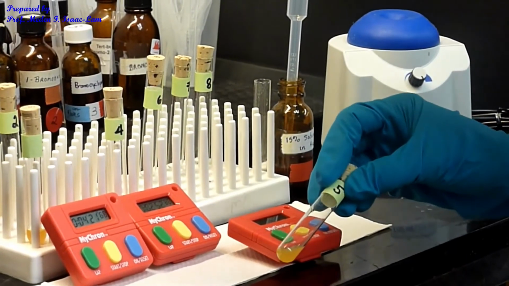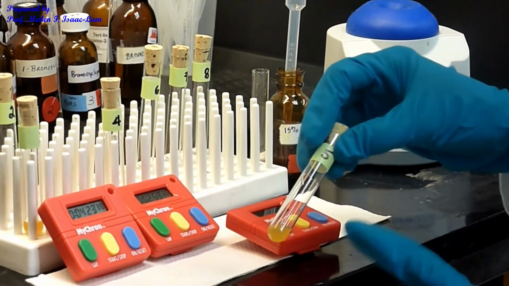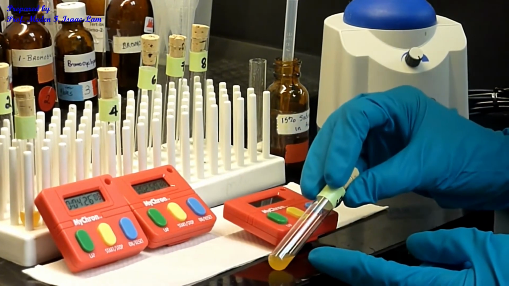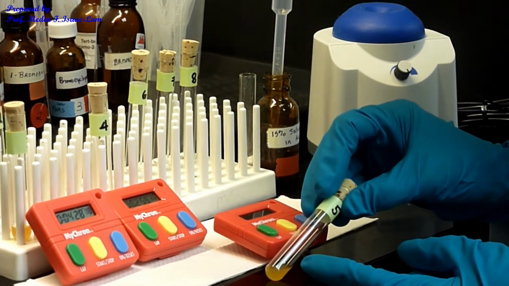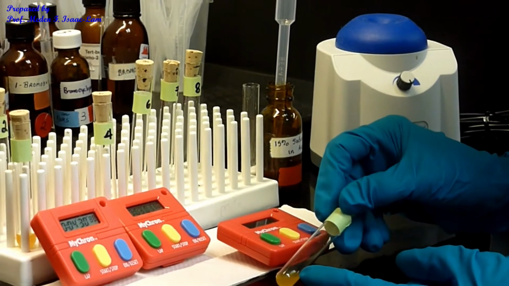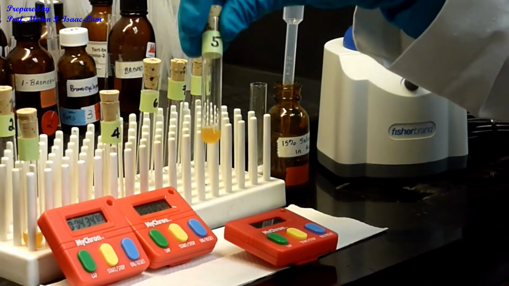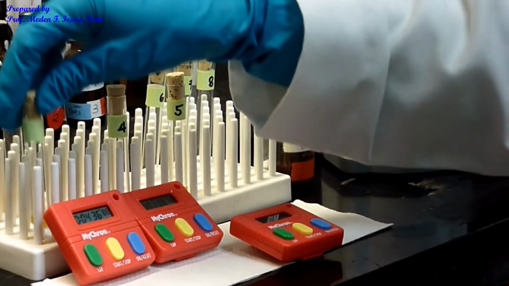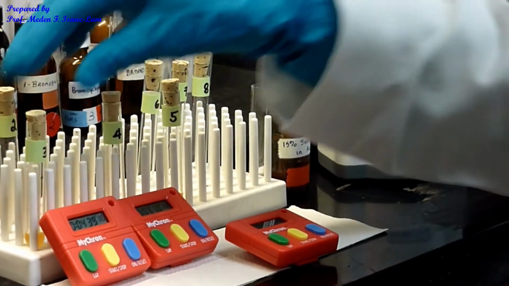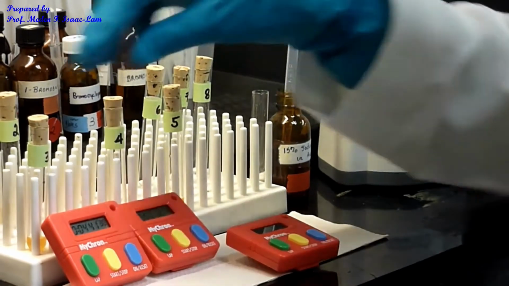So I see some cloudiness in here. So about 55 seconds for number 5. So this one is almost done, at 4 minutes and 40 seconds.